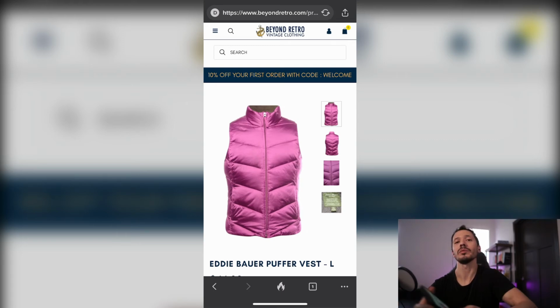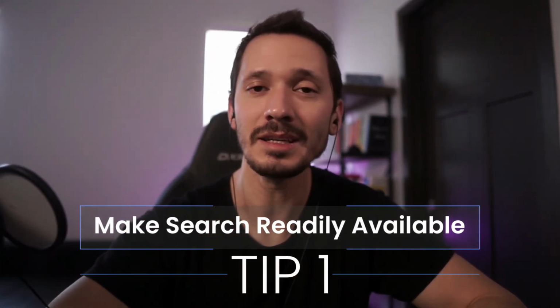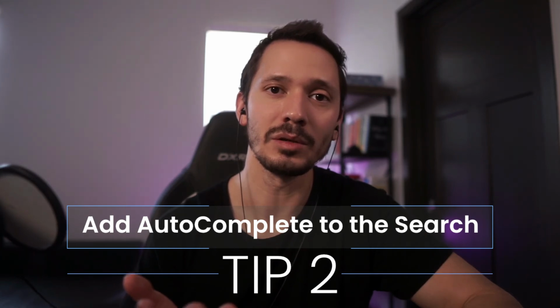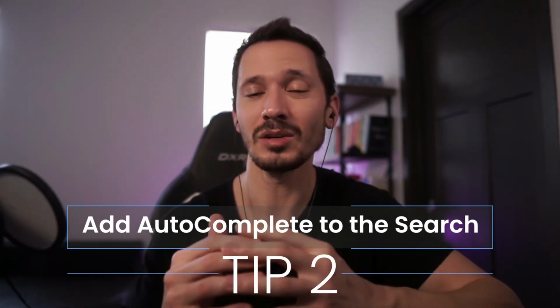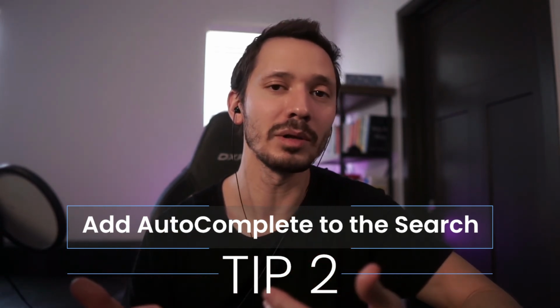So to recap, let's talk about those 3 things one more time. The very first thing is making search readily available on the site. You want to make it very easy to get to no matter what page they're on or no matter where in the page they've scrolled to. Second, adding autocomplete to the search. That way, as they're typing something in, they start seeing results immediately. That way, it makes it apparent that your site has what they're looking for in stock.